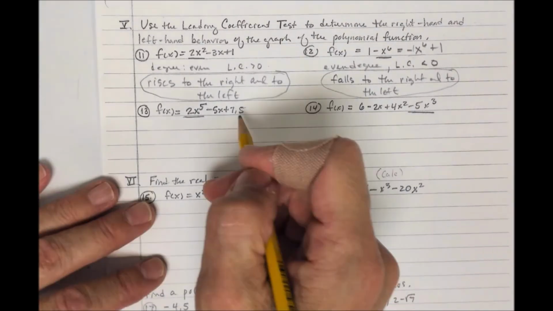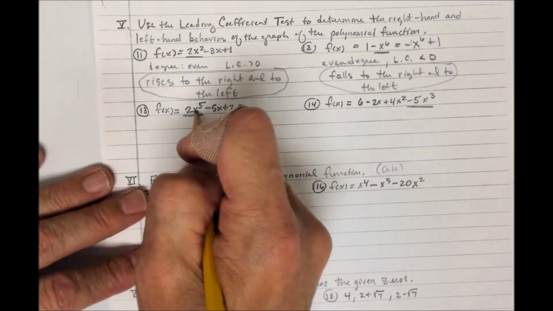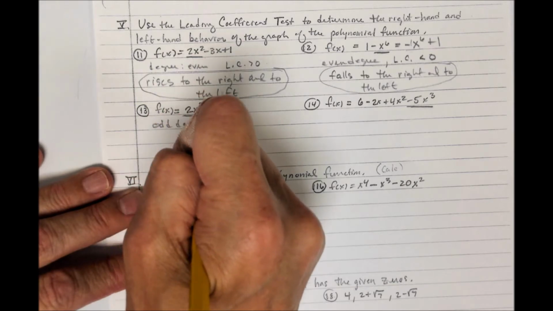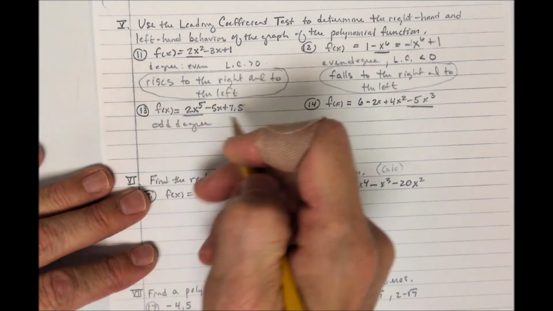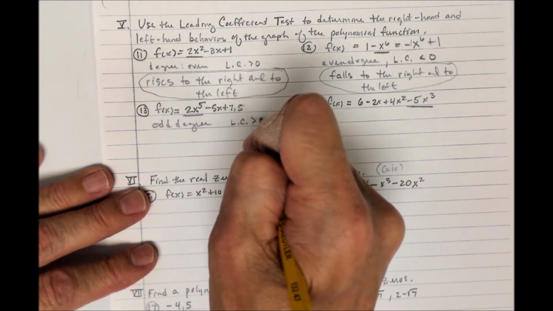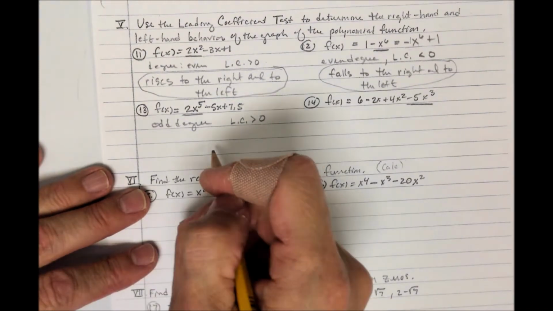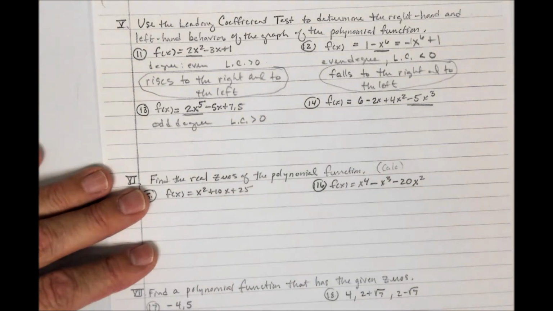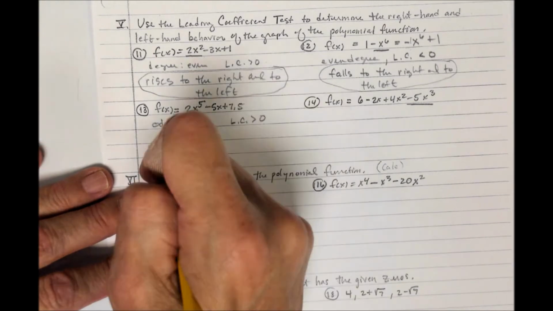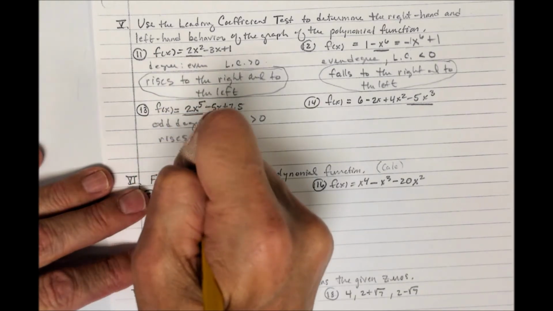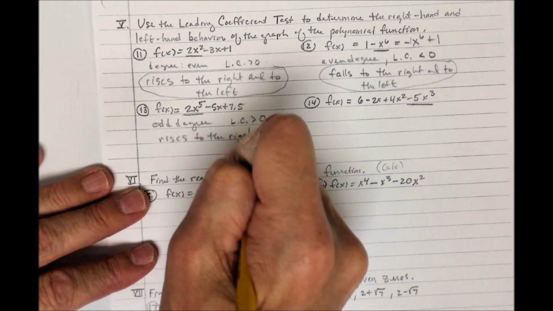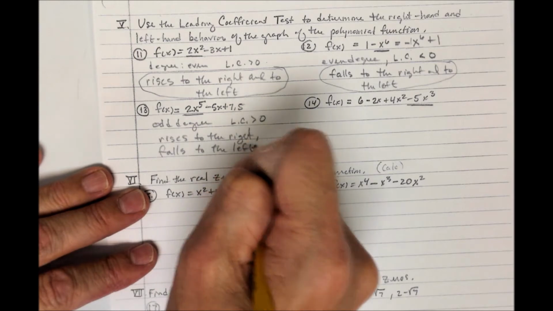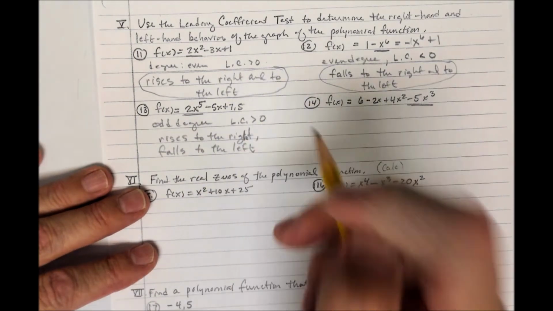All right, next guy up. This guy here has odd degree. It's already in descending order. So odd degree. Okay, and my positive lead coefficient here is 2, greater than 0. So this is the one where it does different things on the ends. If one end's rising, the other end's falling, and so on. And because I have a positive lead coefficient, it rises to the right and falls to the left for a right-hand behavior and left-hand behavior.